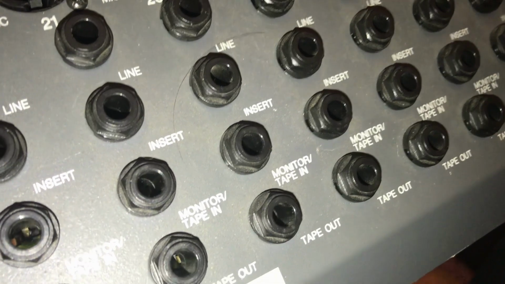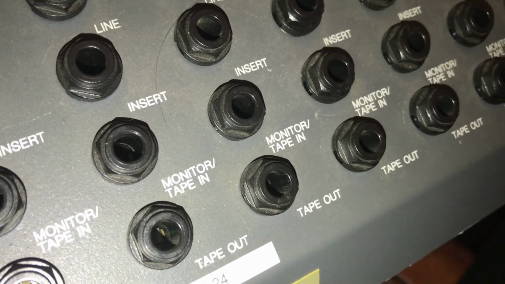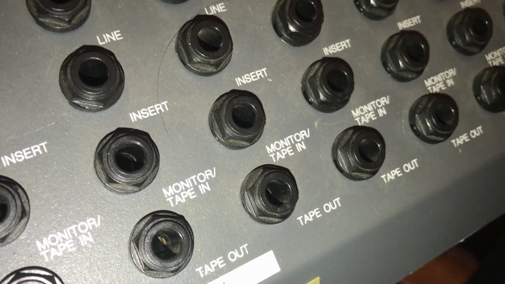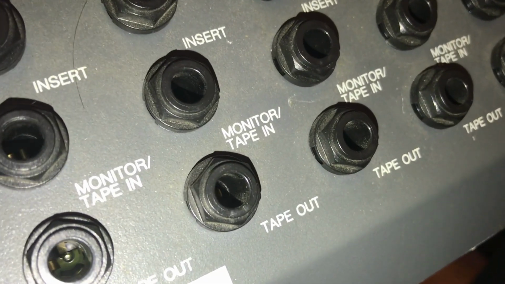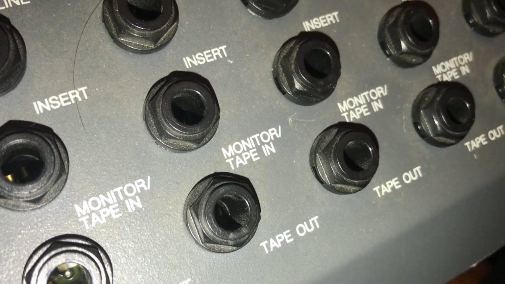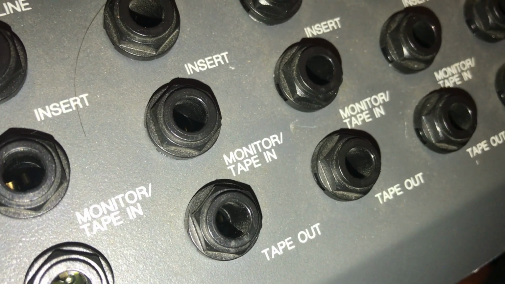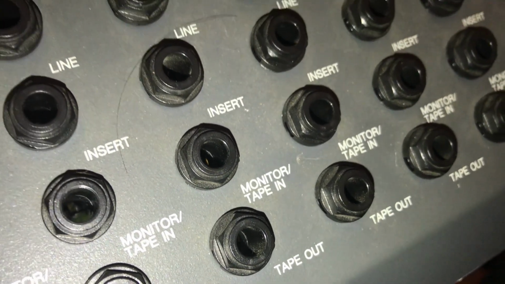So in the simplest of terms, these tape outputs on the channels would go to the inputs of your audio interface, and the outputs of your audio interface or tape machine would go to these monitor tape in plugs on the back of each channel.